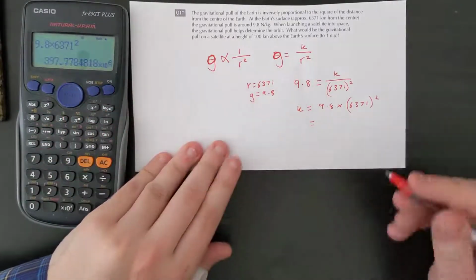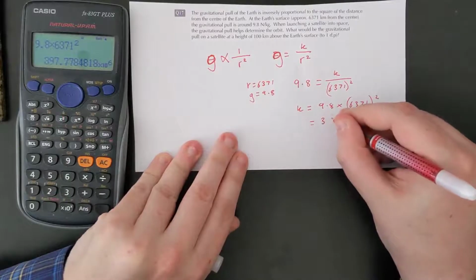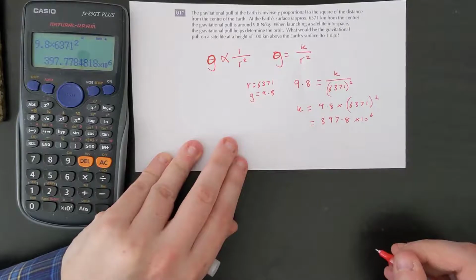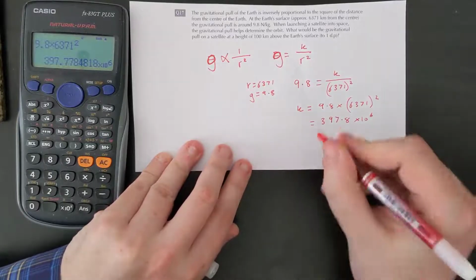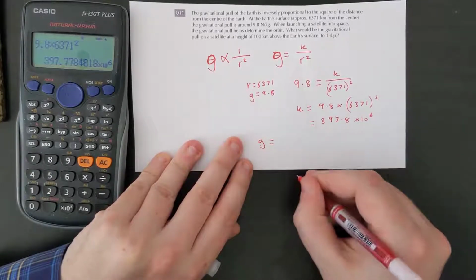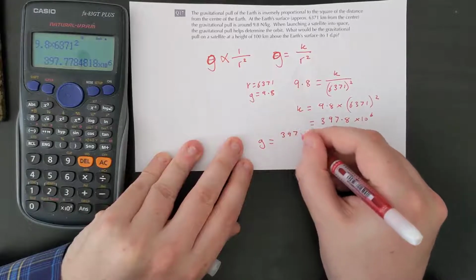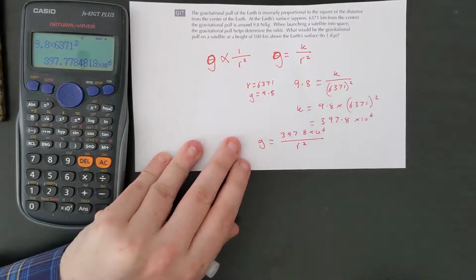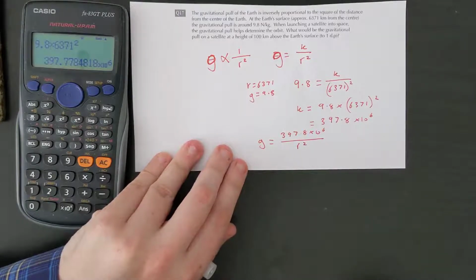Let's just go in standard form. 397.8 times 10 to the 6 for my constant of proportionality. In other words, G is equal to 397.8 times 10 to the 6 divided by r squared. That's what we found there.